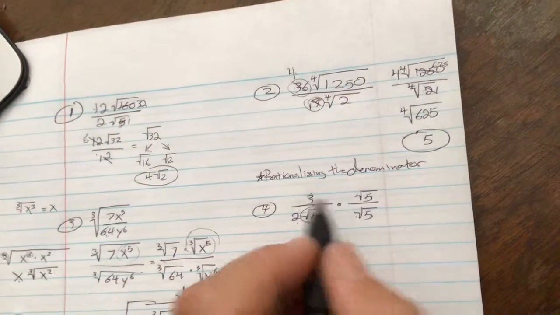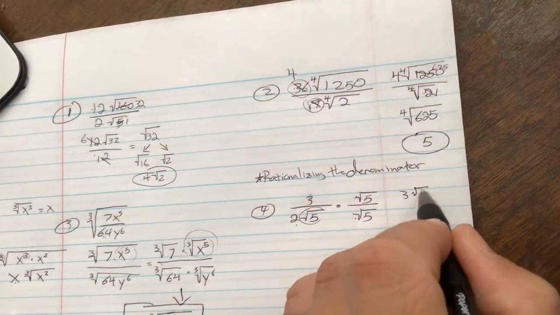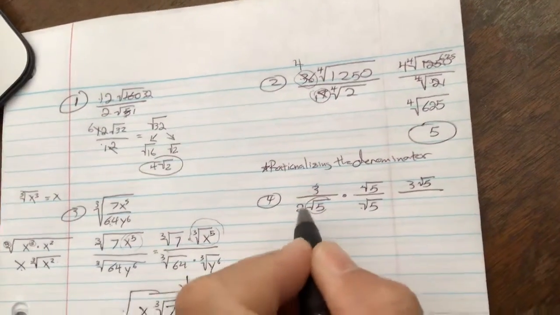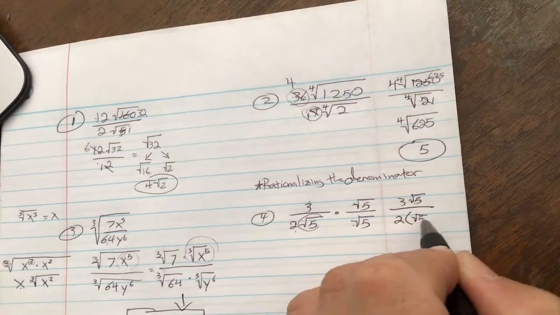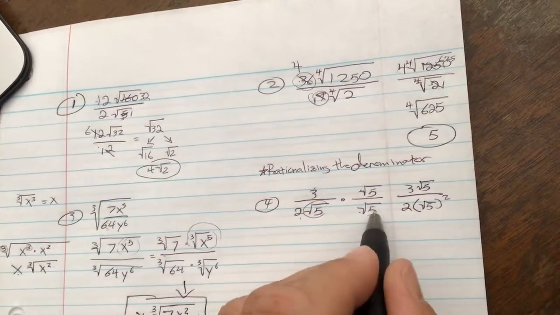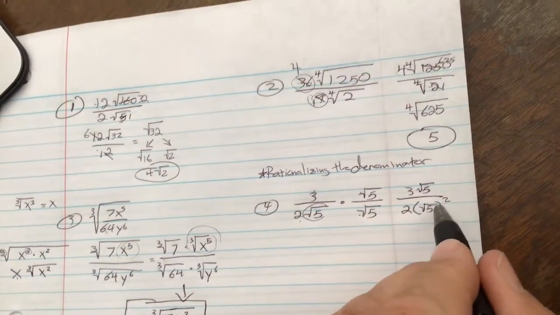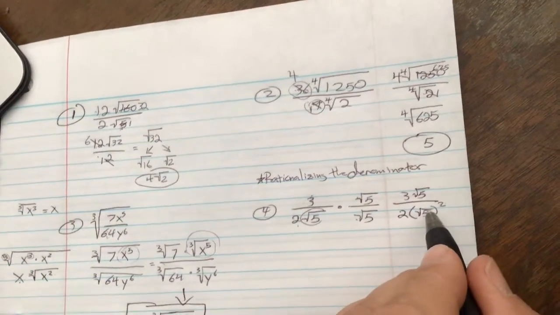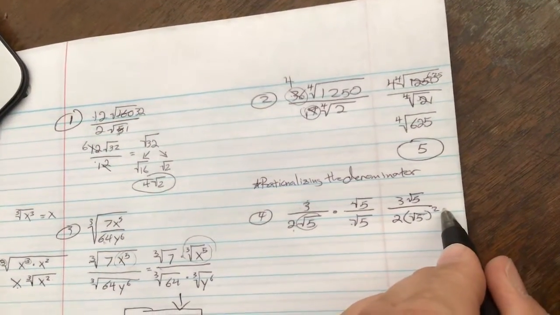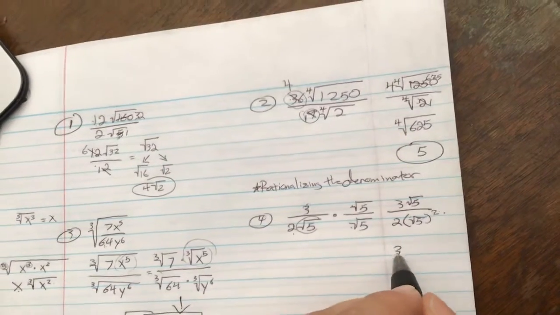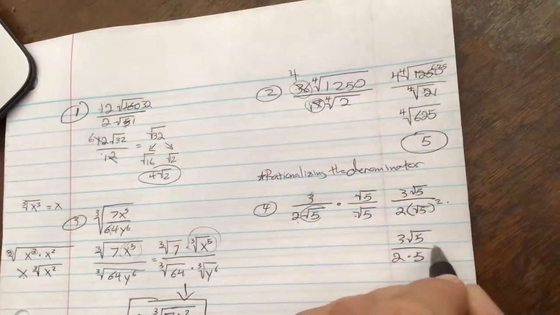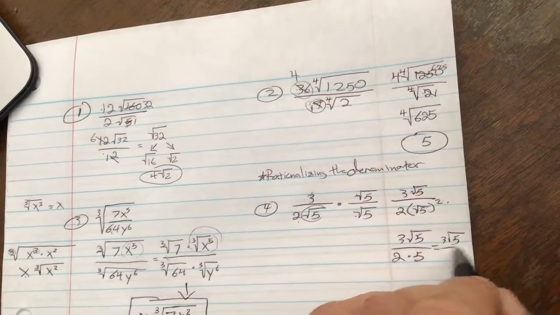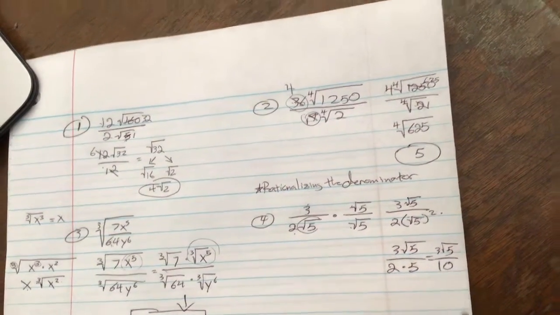Okay, so multiply straight across, you got 3 radical 5 over 2 times radical 5 squared, because radical 5 times radical 5 is radical 5 squared. Well, we know good and well what happens here. The radical sign and the squared cancels, leaving me just this, which is 3 radical 5 over 10.